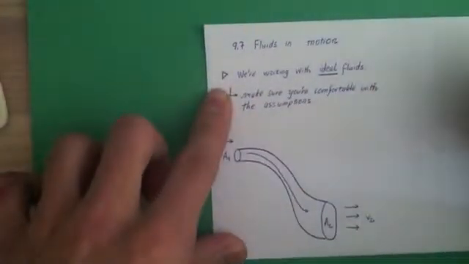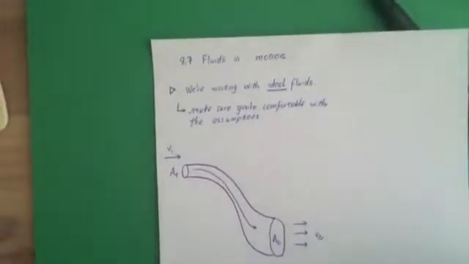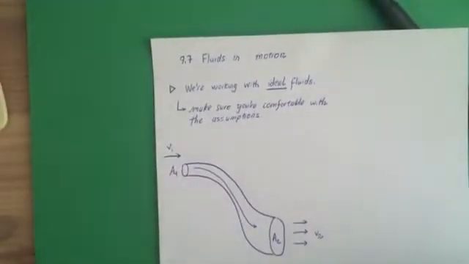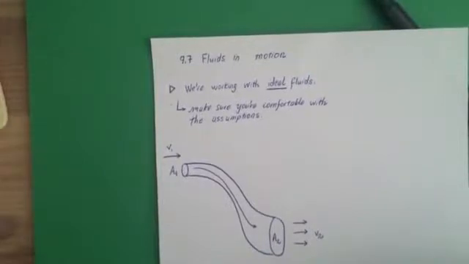So moving right along, we're going to talk about fluids in motion. So we're working with fluids that are moving. Once again, we're working with ideal fluids. Let me recap what that means. It means that there isn't actually friction within the liquid, so that's number one. The fluid is non-viscous. We're talking about the fact that the fluid is incompressible.